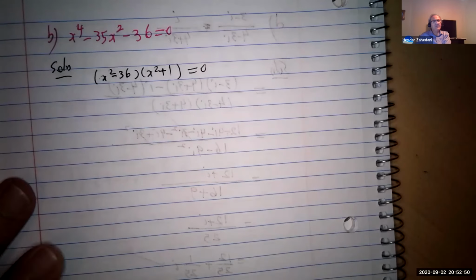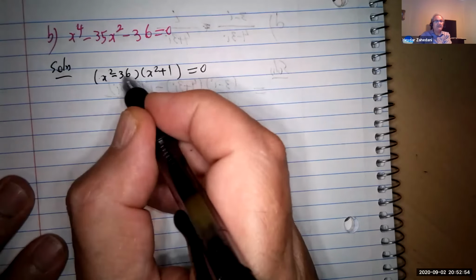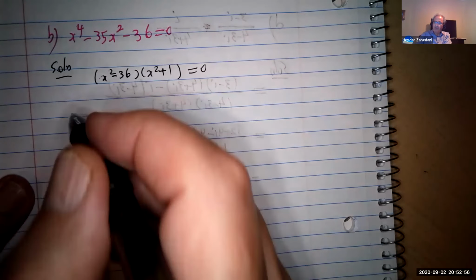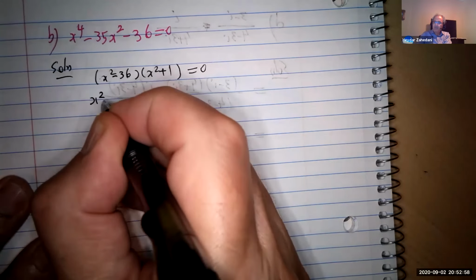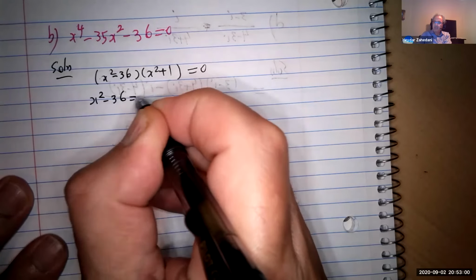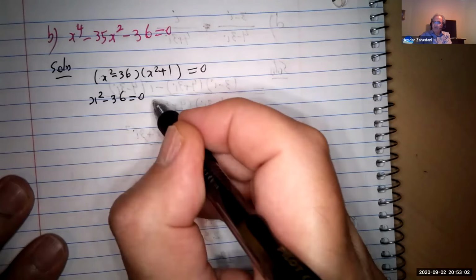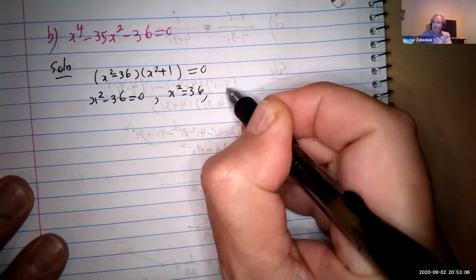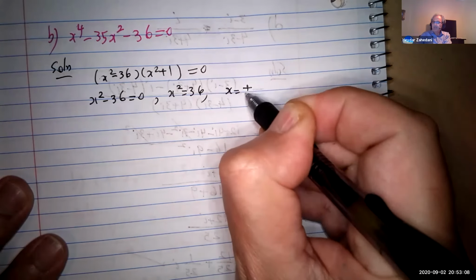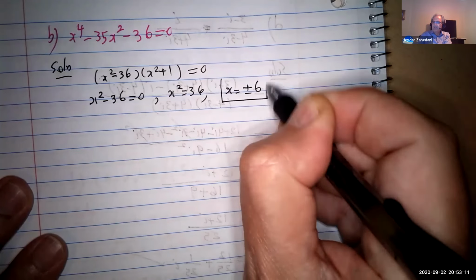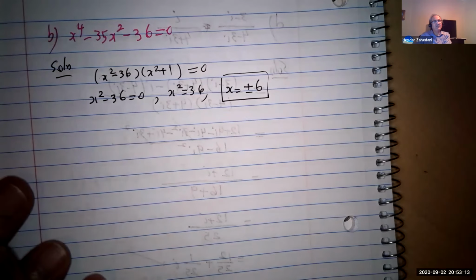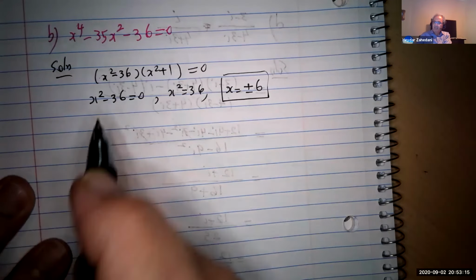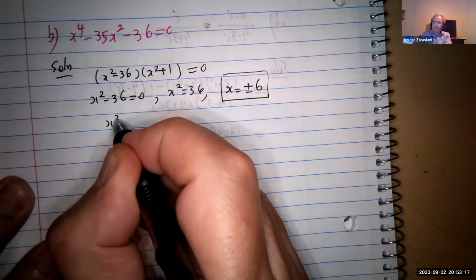That's it. Okay. So what we are going to do, we let each factor be equal to 0. You can factor this one again, but you have 2 options. So x squared minus 36 equal to 0. You can factor it, or you can say x squared equal to 36. So x would be positive or negative 6. So this would be one solution. The second one is x squared plus 1 equal to 0.